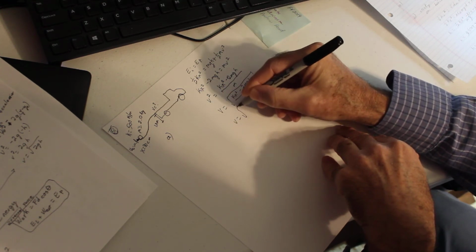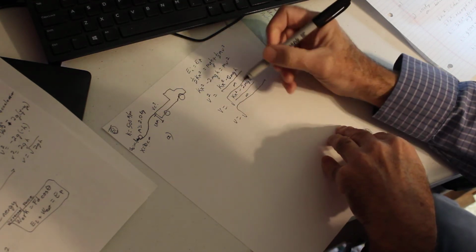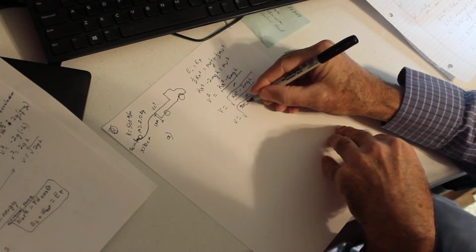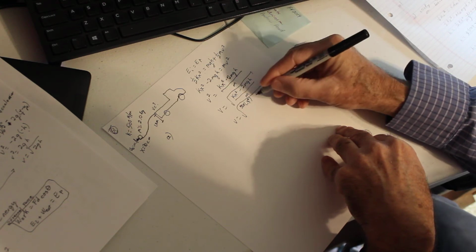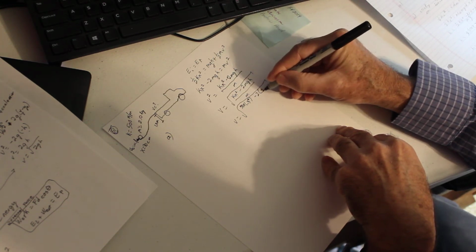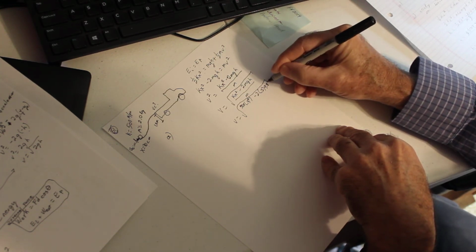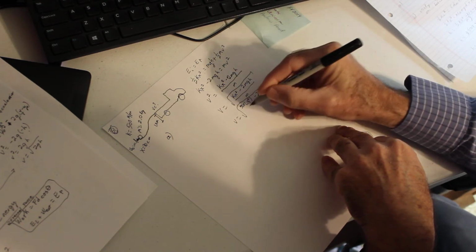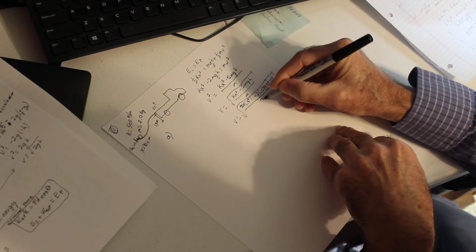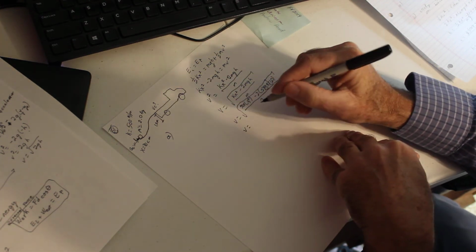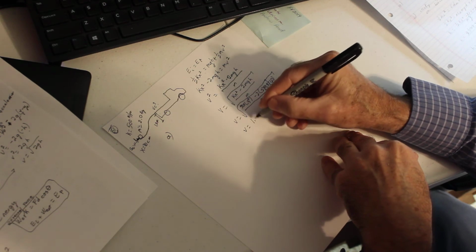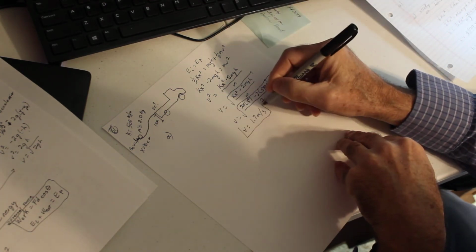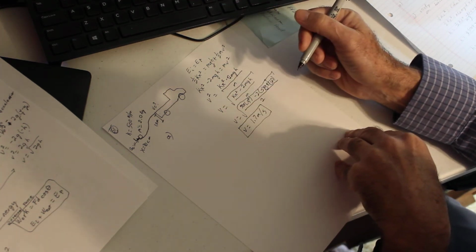So v is equal to the square root of, I have k is 500, x we have to convert, this is 0.3 squared, minus 2 times 2 times 9.8 times the height, which is 1, all over 2. We do that, we get a velocity of 1.7 meters per second. Alright, so that's the velocity that it enters the back of the truck.